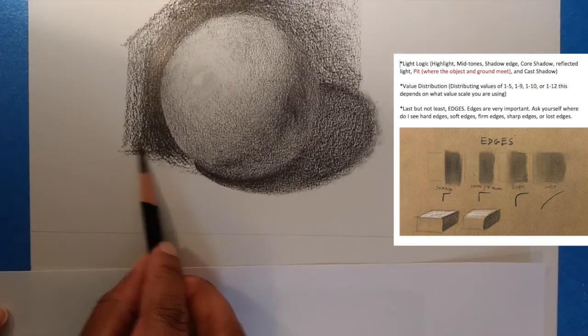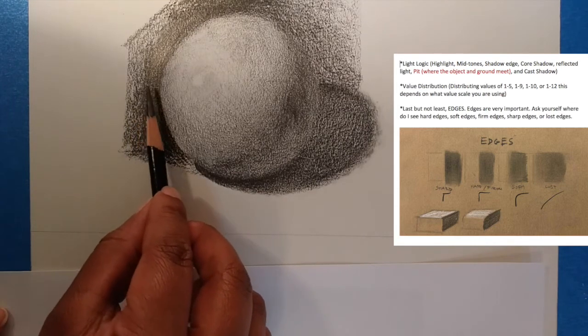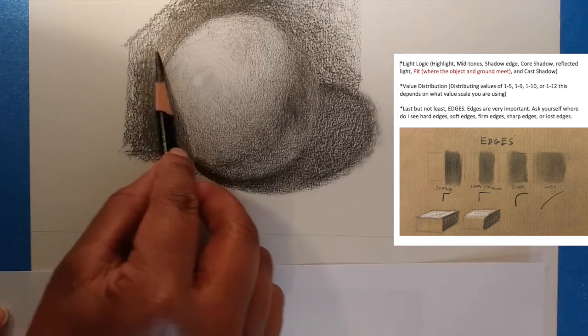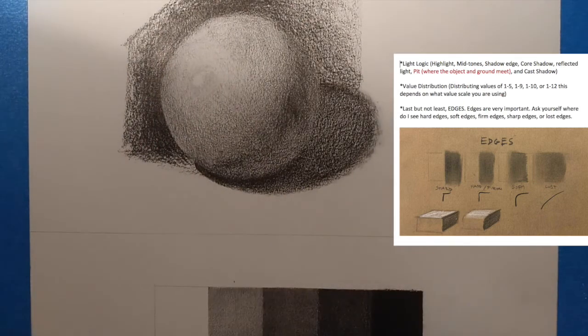Alright guys, so I just don't want this video to be longer than what it is. It's already an hour long. But you get an idea for how to apply value. So first step, we started with our linear structure.